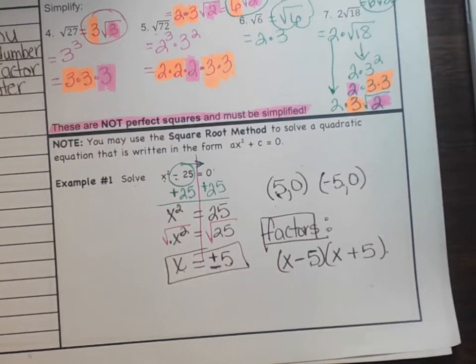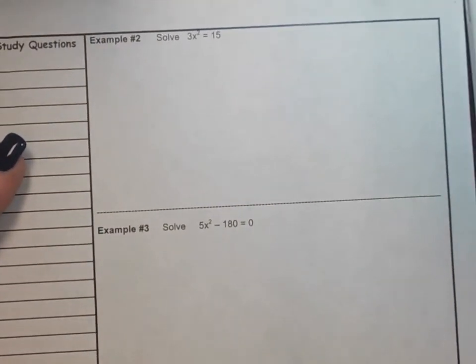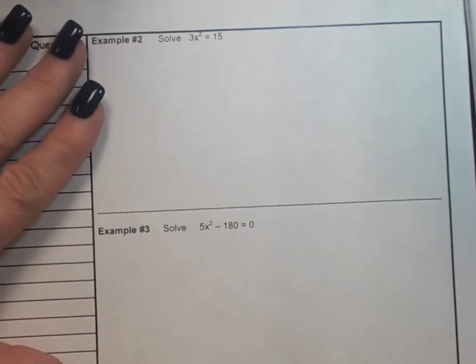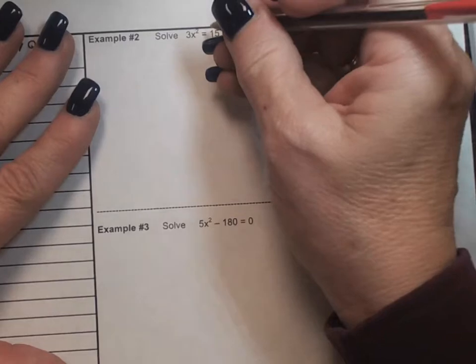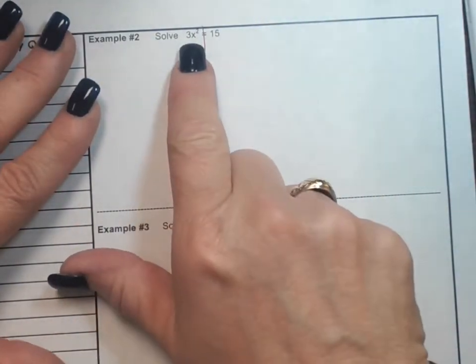And now we're going to go on to another example. Okay, so if you'll look at this next one. Again, we're solving these. You want to get the variable by itself just like we did at the beginning of the year. So if you'll take this, you're going to divide your equation in half. And remember that we're trying to get x by itself.